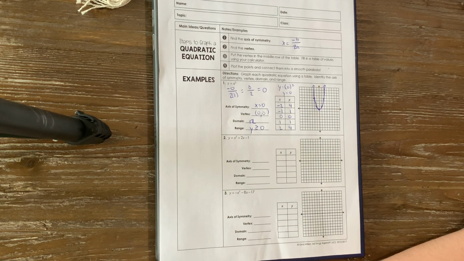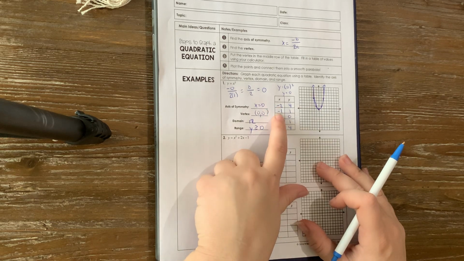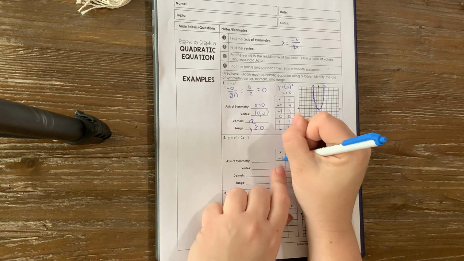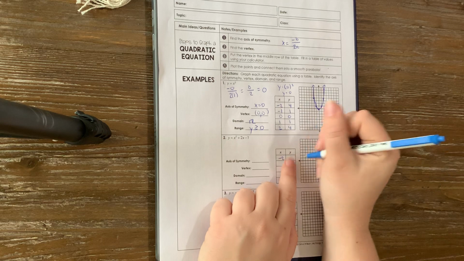Let's see. Press plus for, there we go. Okay, so if we're doing negative 2 here, we have negative 2, which is negative 1.